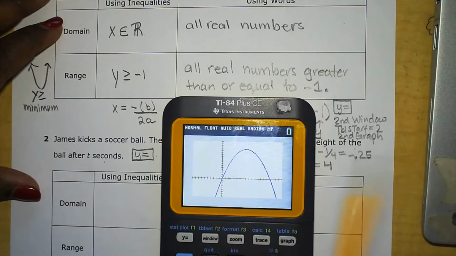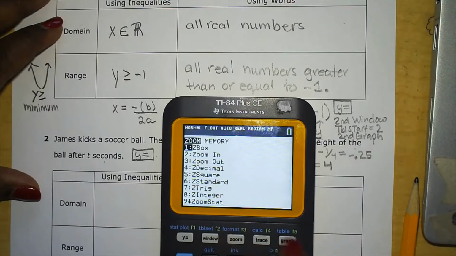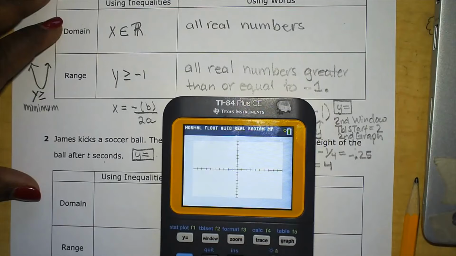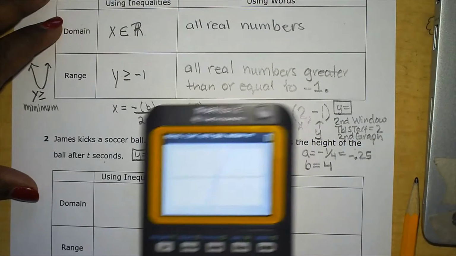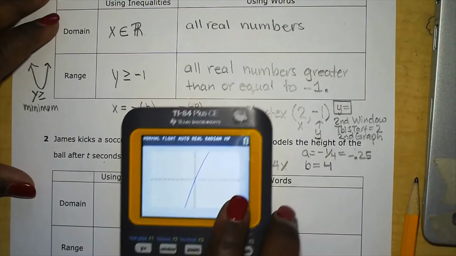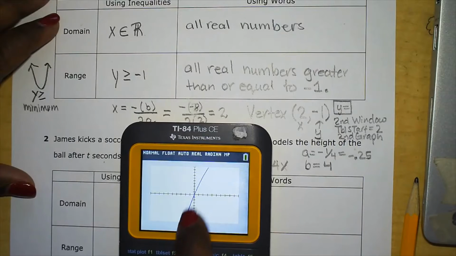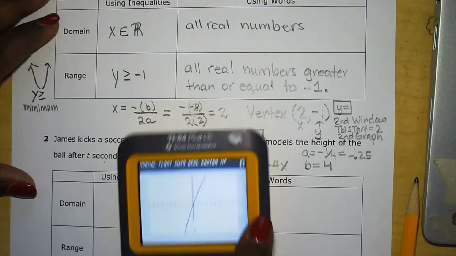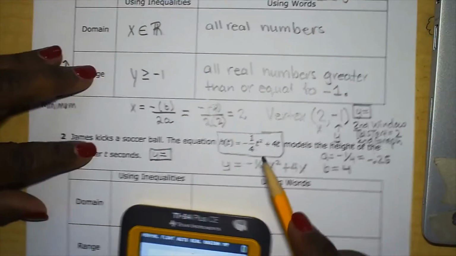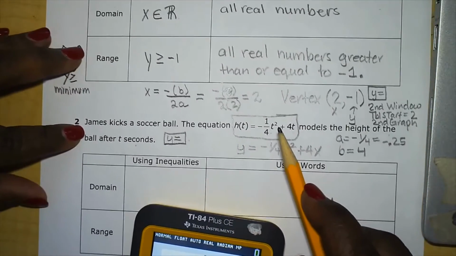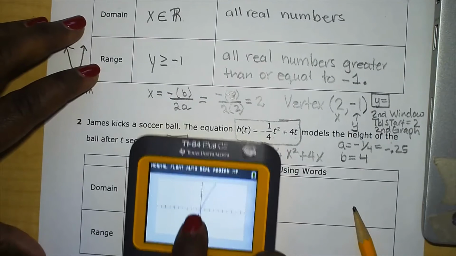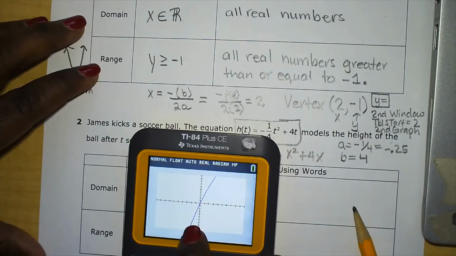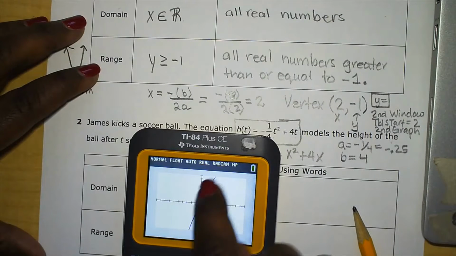Now your graph may not look like this because I already extended my window. Your graph, if you reset your calculator, looks like this. Why am I only seeing part of the graph? It looks like it's a line that's bent. Well, this is a soccer ball. Think of James kicking a soccer ball. It's not going to go underground. Think of this area as underground and all of this above ground.